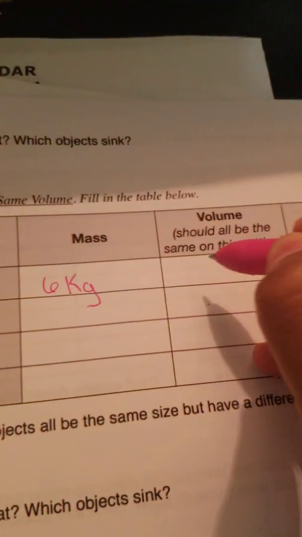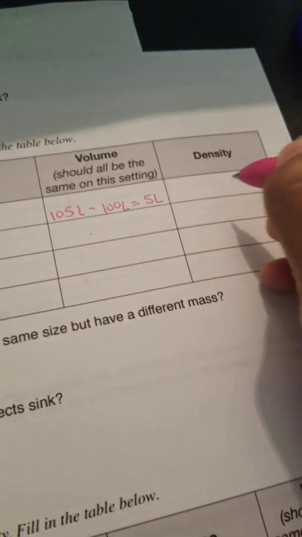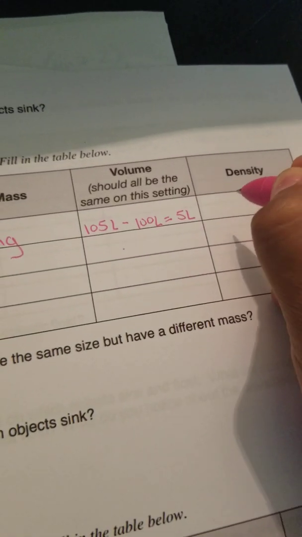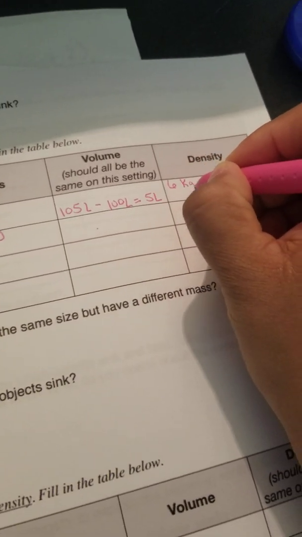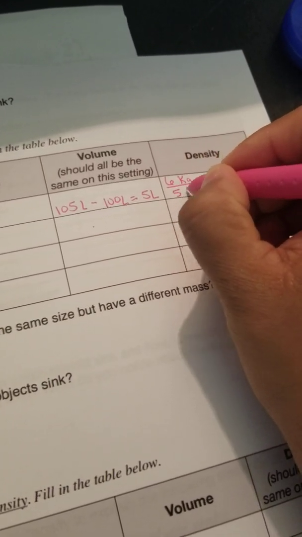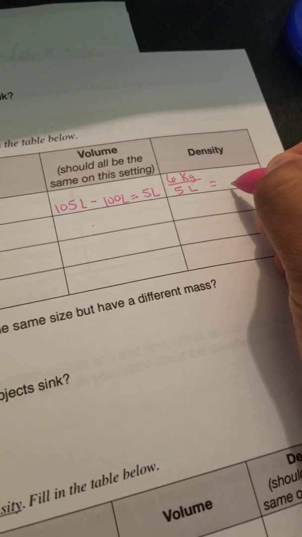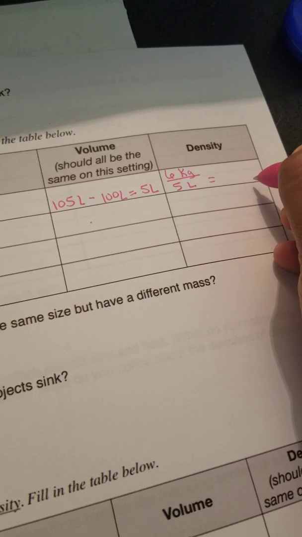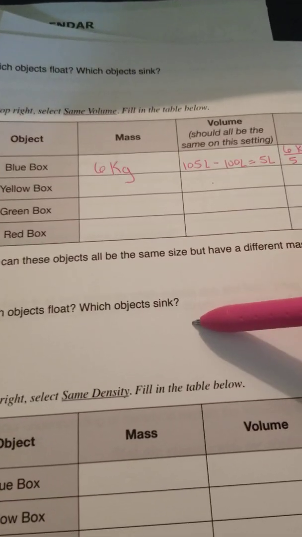So 105 liters minus 100 liters equals 5 liters. Density is mass divided by volume, or 6 kilograms divided by 5 liters. Those units do not cancel out, so get your answer and then give me the units with it. Do the same for the other boxes. You have 2 more questions.